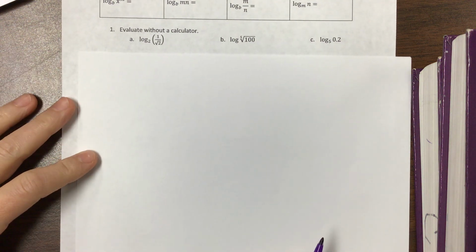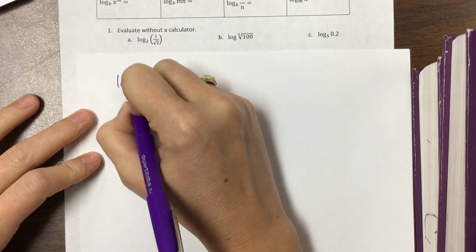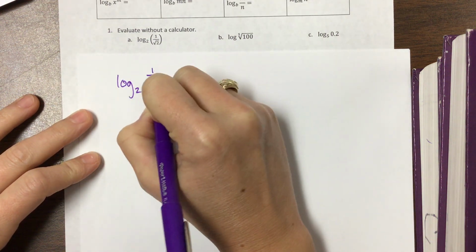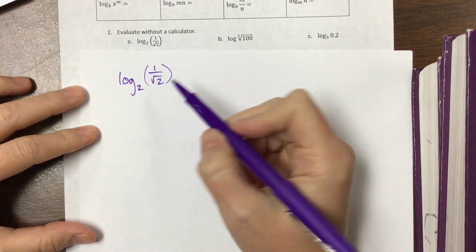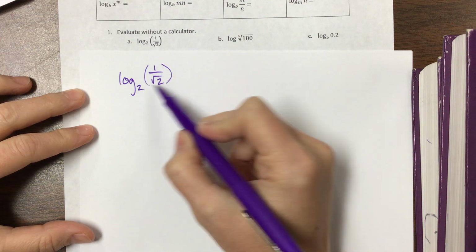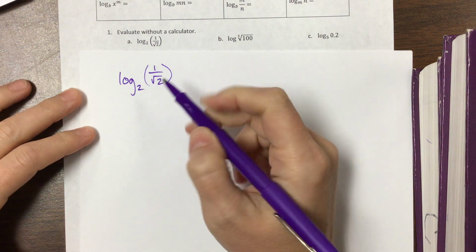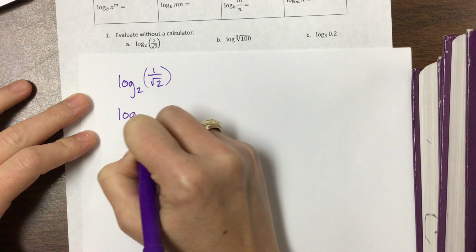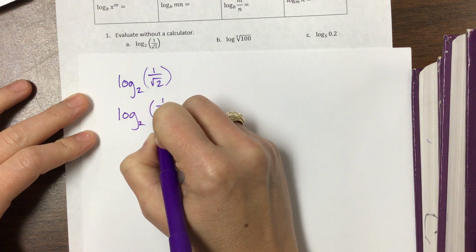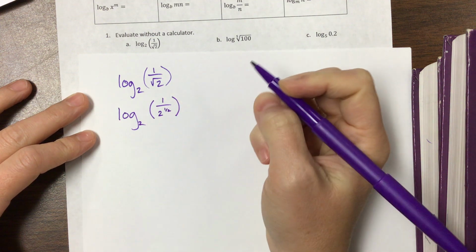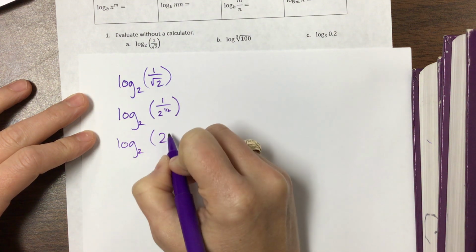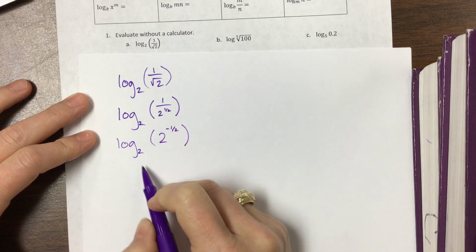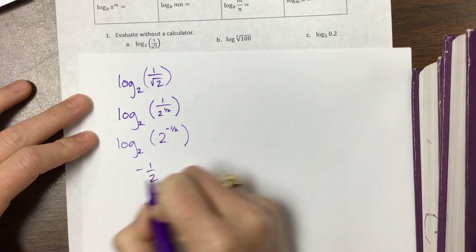So the first one here, evaluate without a calculator, log base 2 of 1 over root 2. You don't necessarily have to have the parentheses. What I notice in this one is I can get this part written to have a base of 2. So this is log base 2 of 1 over 2 to the 1/2. Since it's in the denominator, that's log base 2 of 2 to the negative 1/2 power. The bases are the same, so your answer is just negative 1/2.